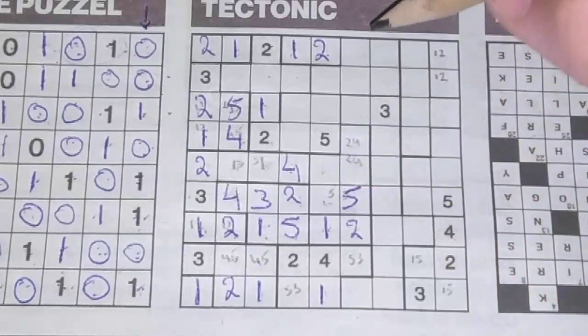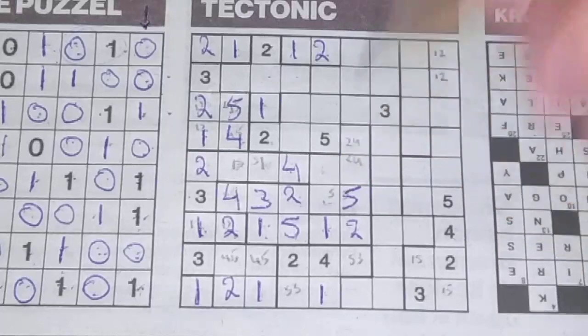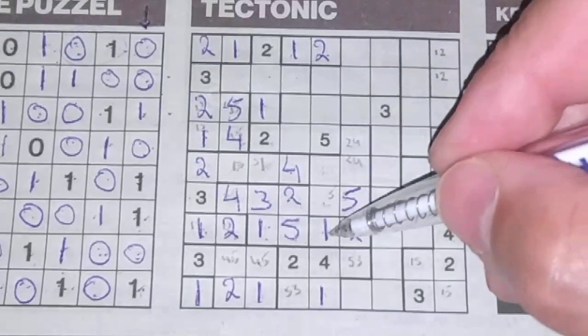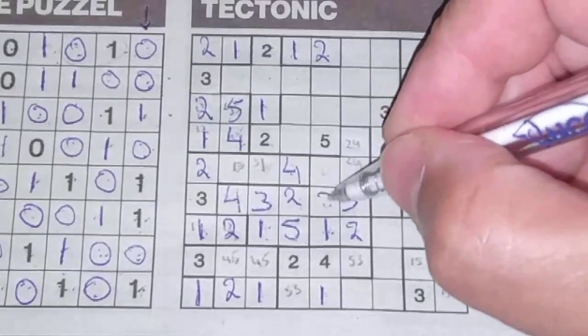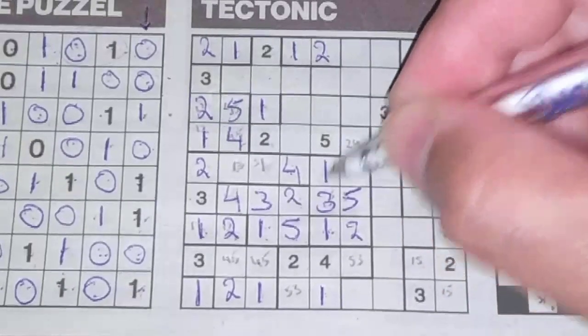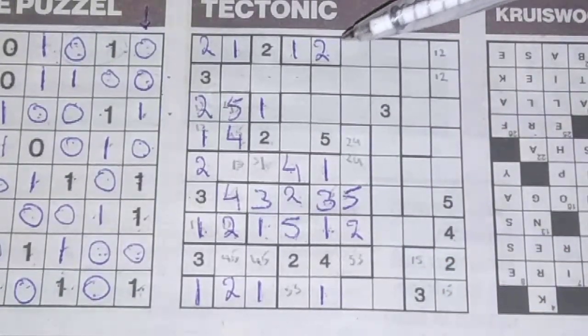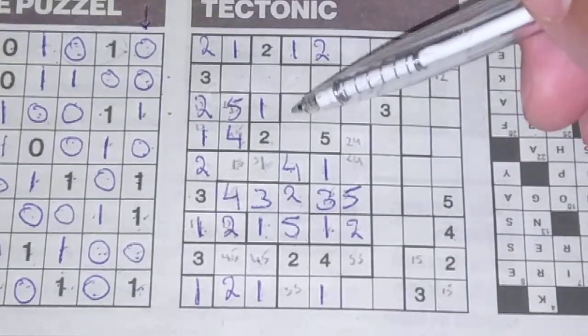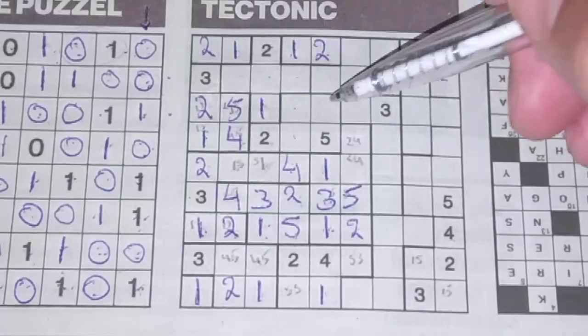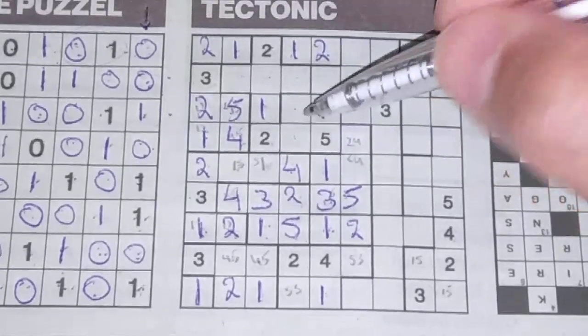The other 2 are the 3 and the 1. We have a 1 here, so this cannot be a 1. This should be the 3, and this should be the 1. These 2 boxes cannot be a 1, so 1 box left for the 1 should be here.